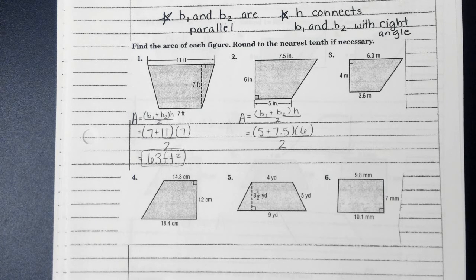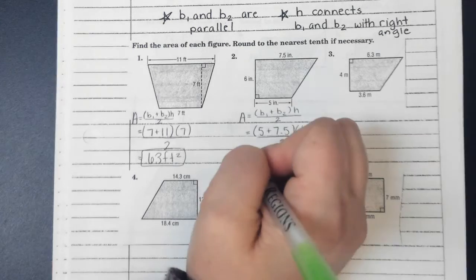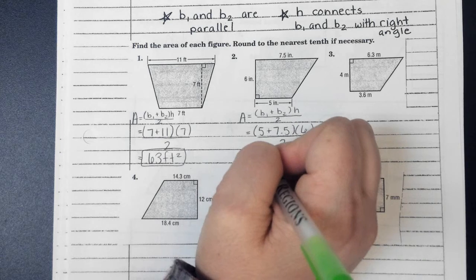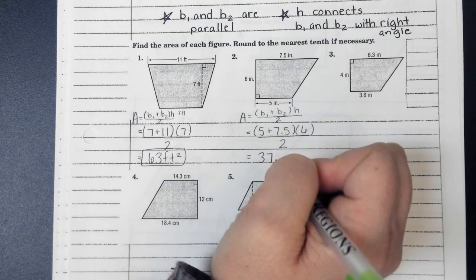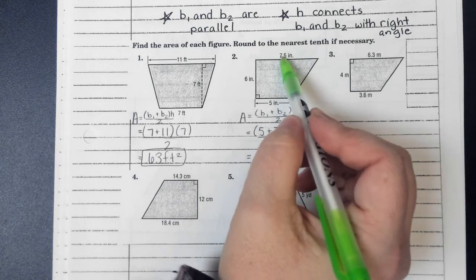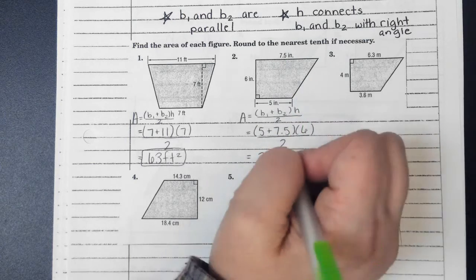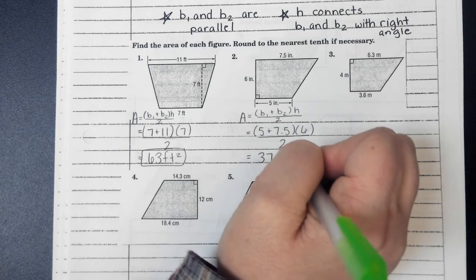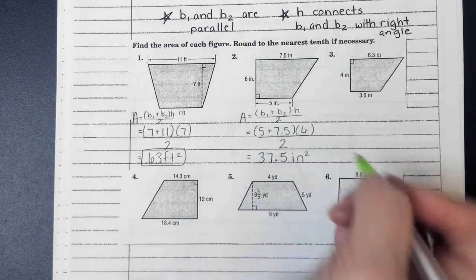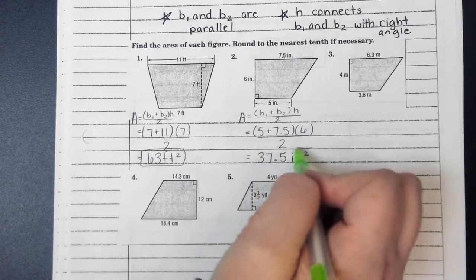All right, raise your hand if you've worked that out. What do we get when we work that one out? All right, Kiana? I got 37.5. Can I use the decimal here? Yes, there's a decimal in the problem, so I can put a decimal in my answer. If there was not a decimal, I would need to write it as a fraction. Don't forget, we need inches squared.